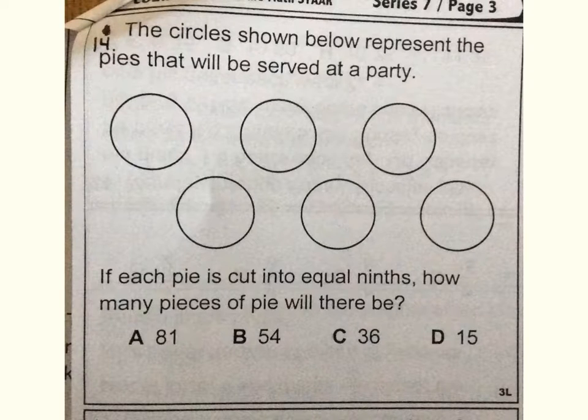Number 14. The circles shown below represent the pies that will be served at a party. If each pie is cut into equal ninths, how many pieces of pie will there be?